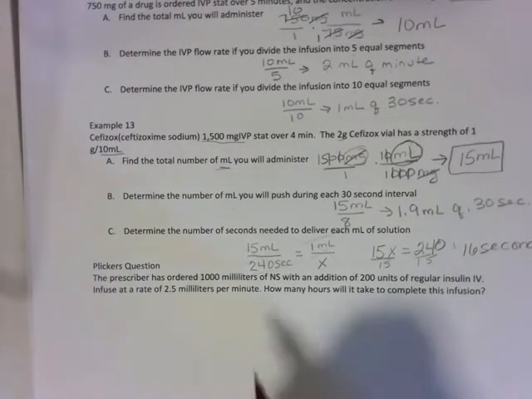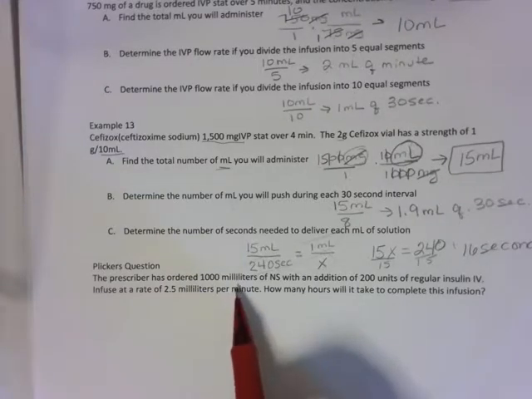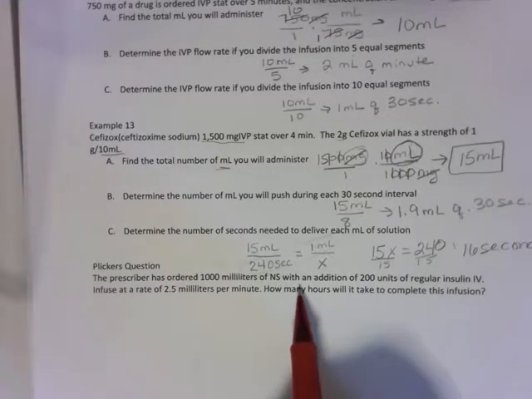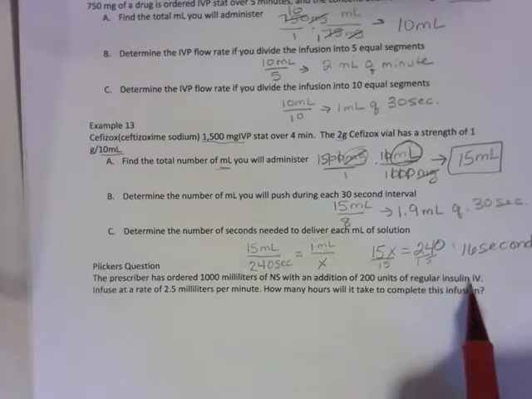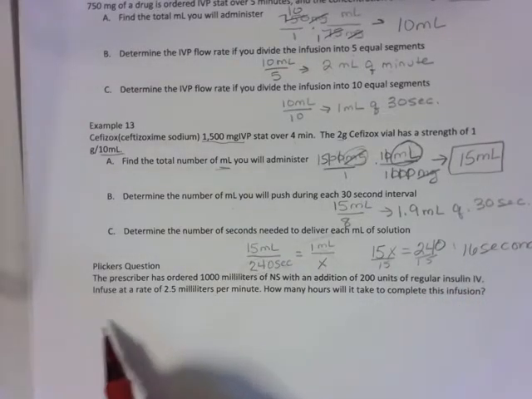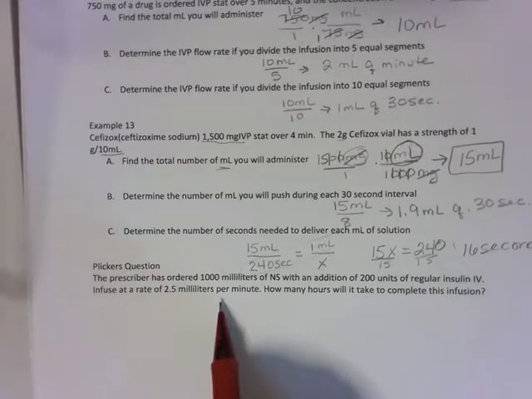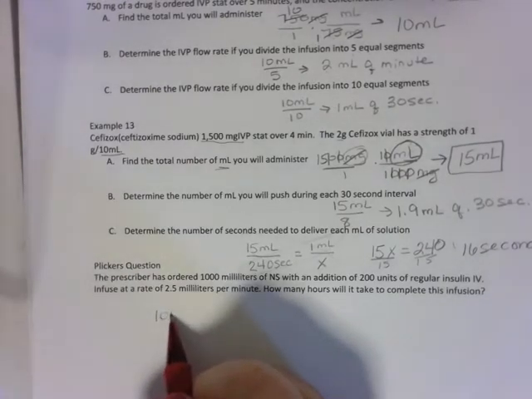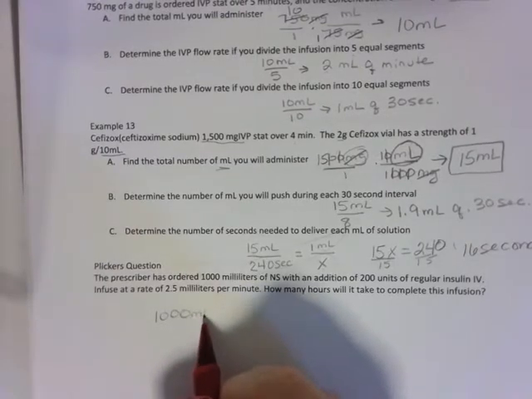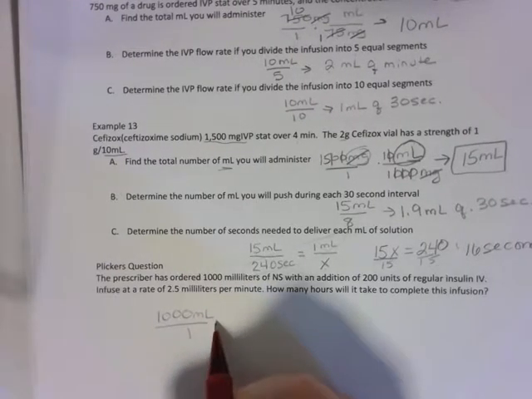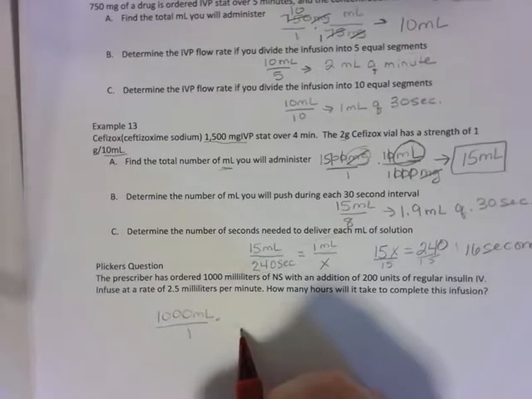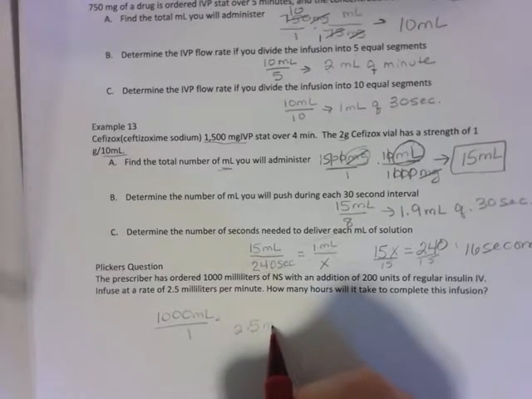A prescriber has ordered 1,000 milliliters of normal saline with an addition of 200 units of regular insulin IV, infused at a rate of 2.5 mLs per minute. So I'm going to start with my 1,000 milliliters. We're infusing at 2.5 mLs per minute.